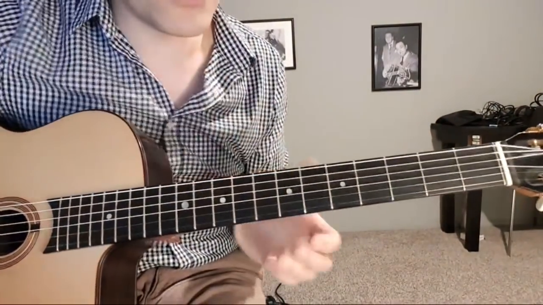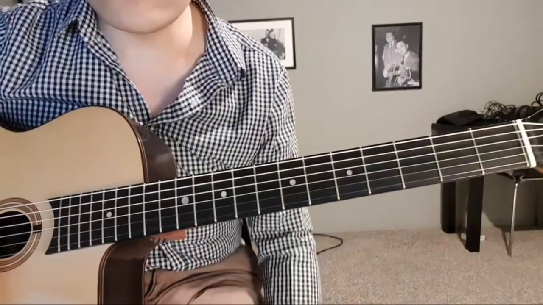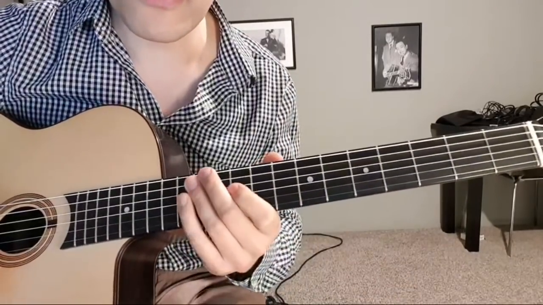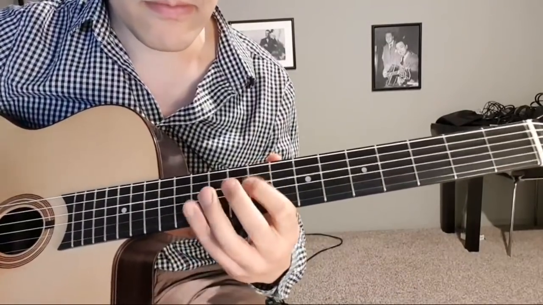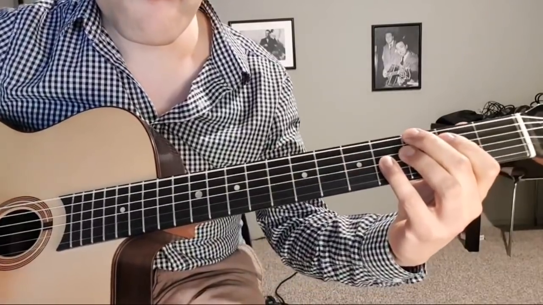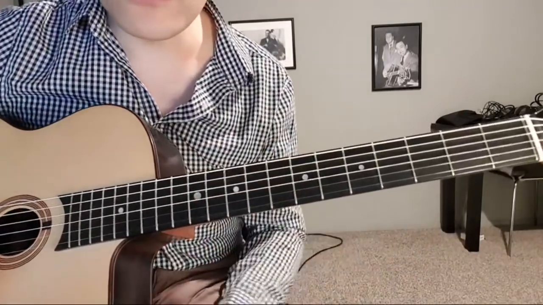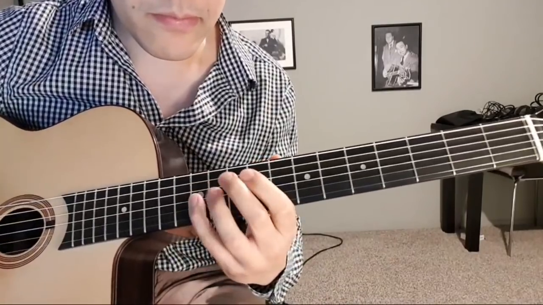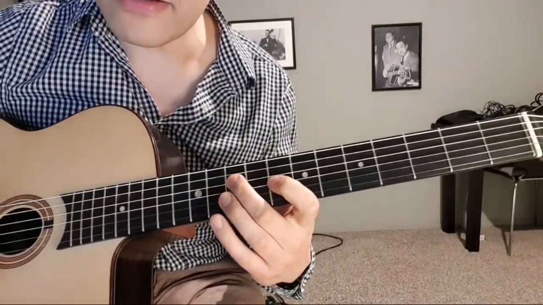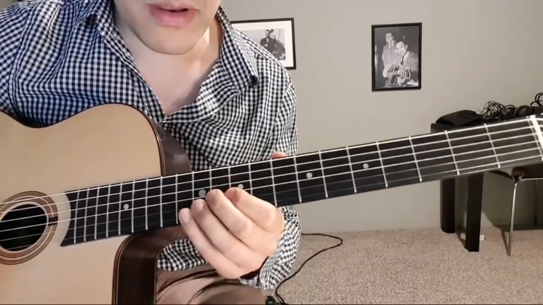Let's say we have a 2-5-1 to C, a real 2-5-1. So I'm playing this standard Gypsy Jazz 2-5-1 lick, 3, 4. Right? Now instead of resolving to C, I'm not gonna resolve, I'm gonna play C diminished right on top of that 1. So you get this 1, 2, 3, 4.